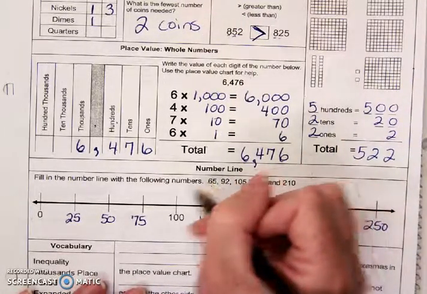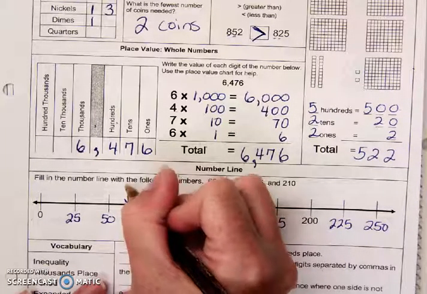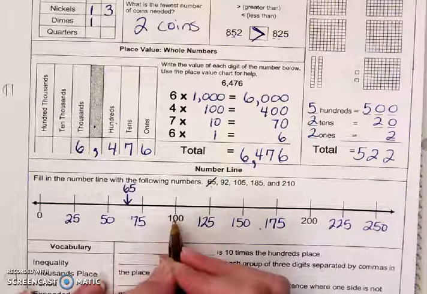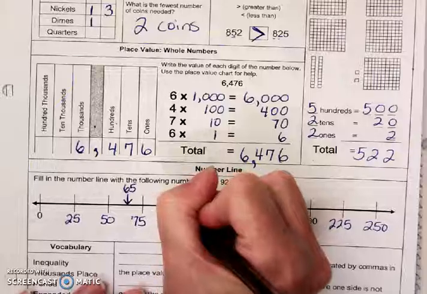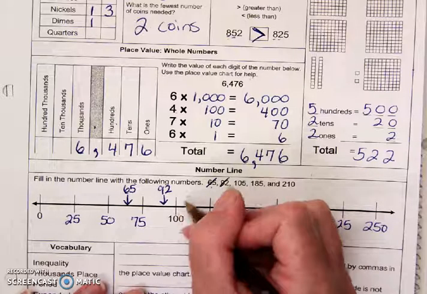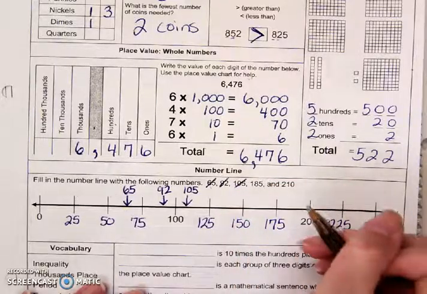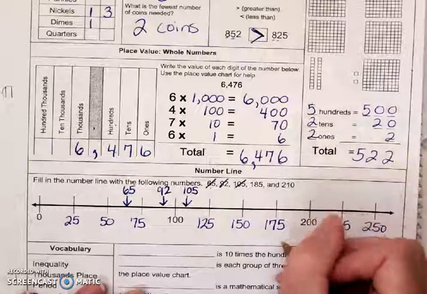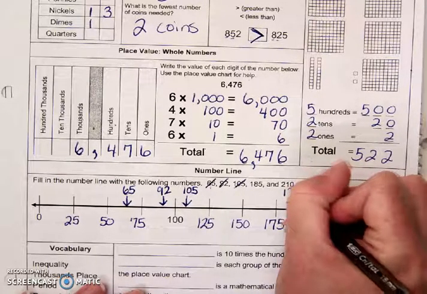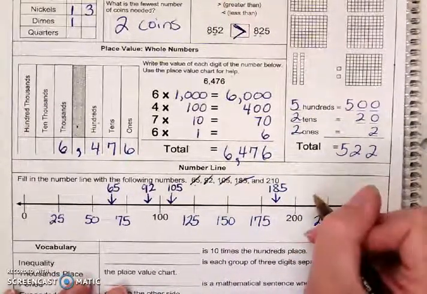65. 65 is more than 50 but less than 75. 92 is more than 75 but less than 100. 105 is more than 100 and less than 125. 185 is more than 175, it's less than 200. 210 comes between 200 and 225.